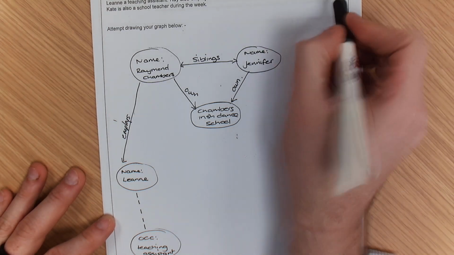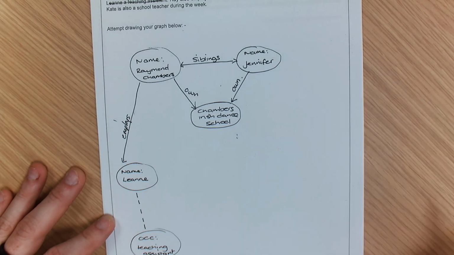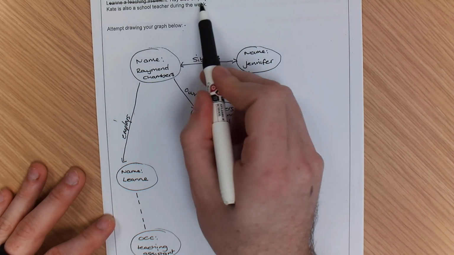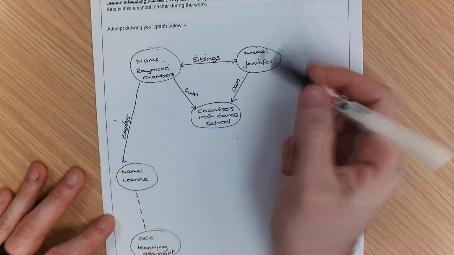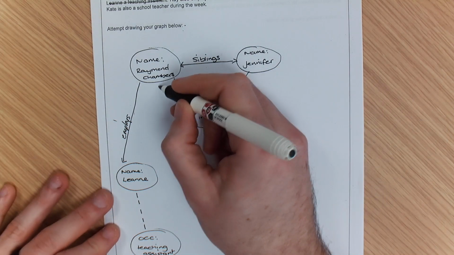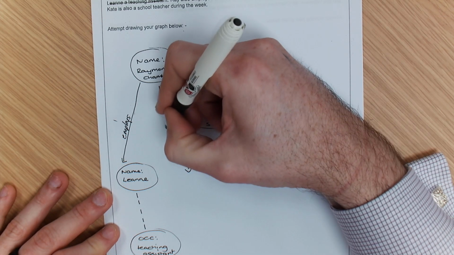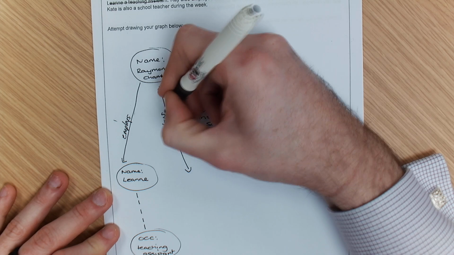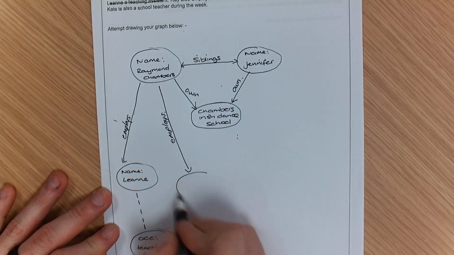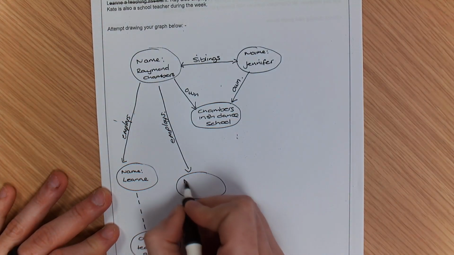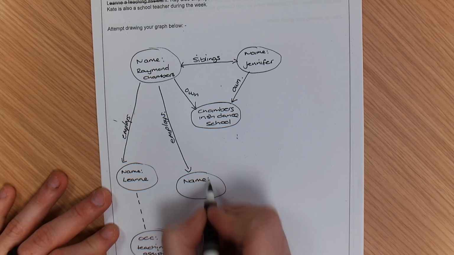So I've got Raymond employs Leanne, a teaching assistant. Ray also employs Kate, who is a choreographer. So I'm going to say here, again, employs, name Kate.